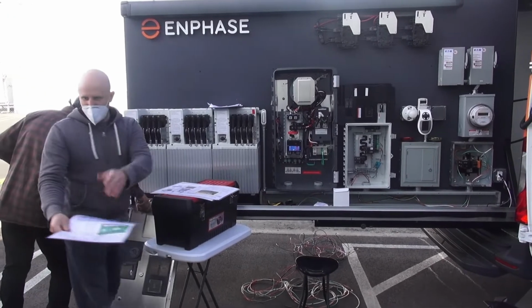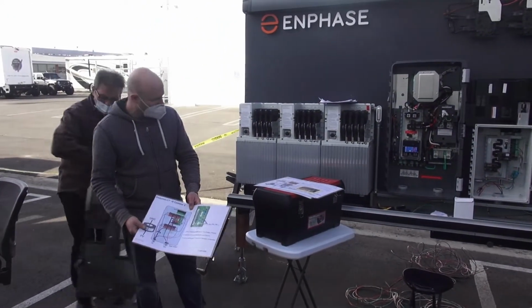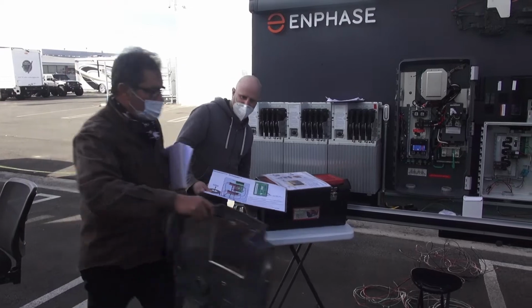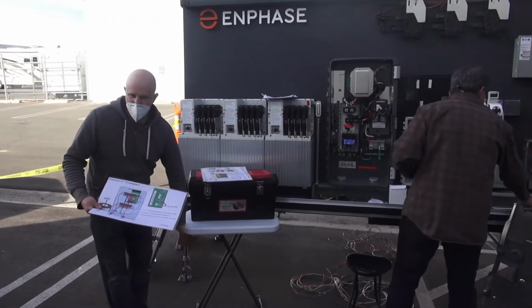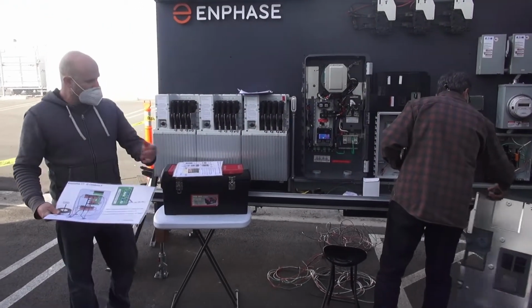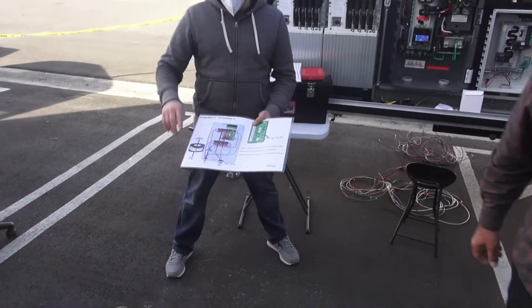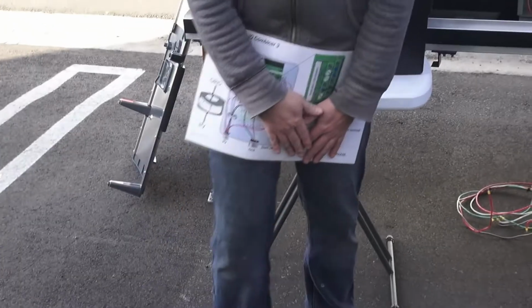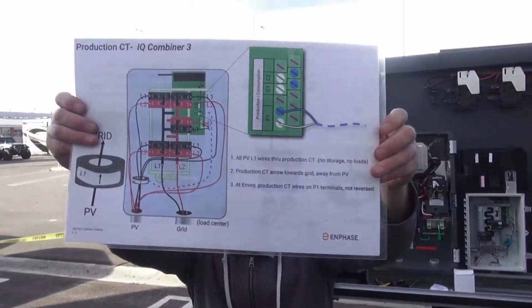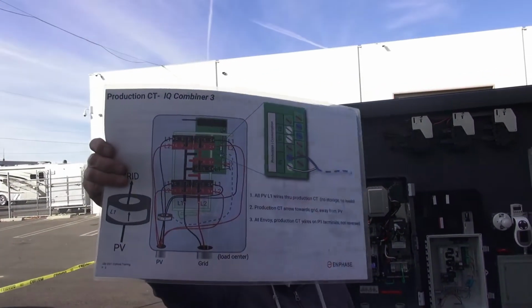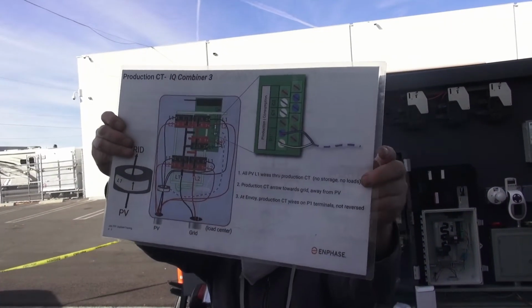So let's talk about this first item. You mentioned it already, that production CT. So how do I measure the power from my solar system? You said it already, the production CT, right? So I'm going to cover the answer here, just at least to start. Well, he can see it, but everybody else can't. So how do I configure that production CT? What wires go through it?